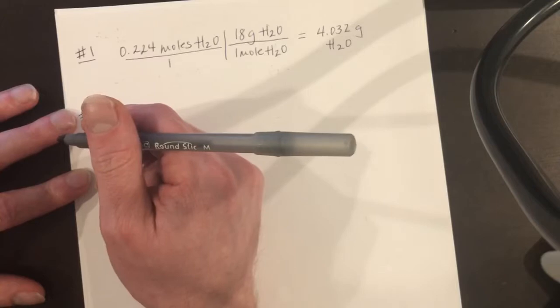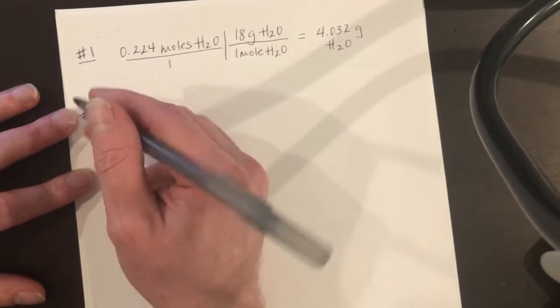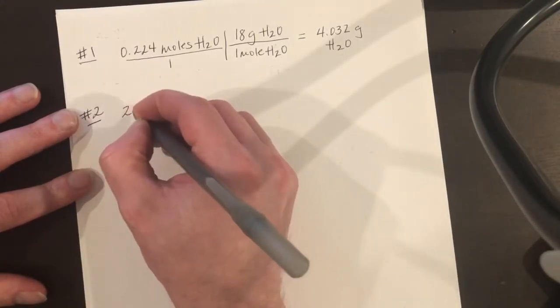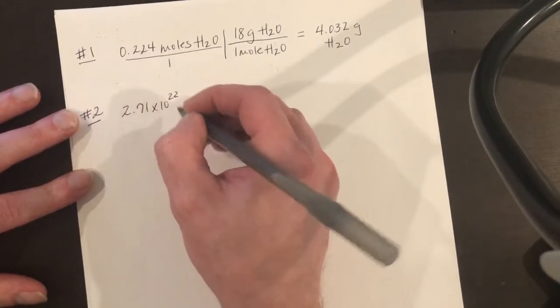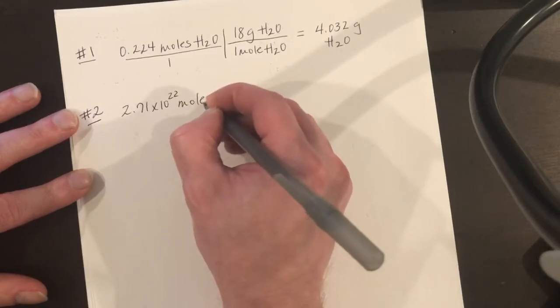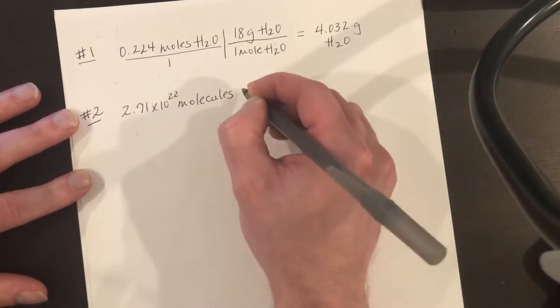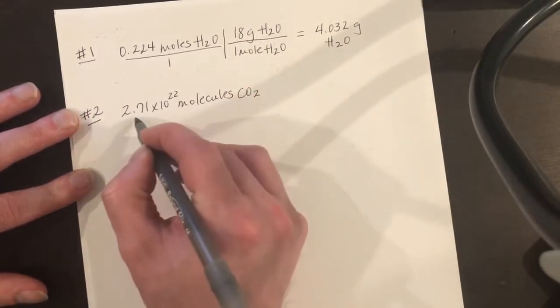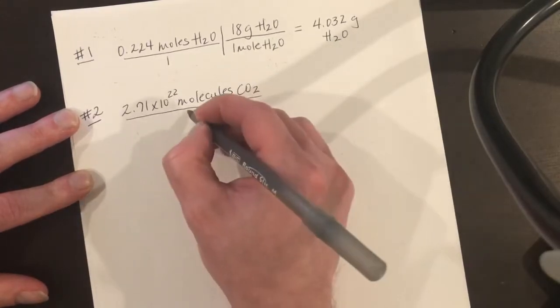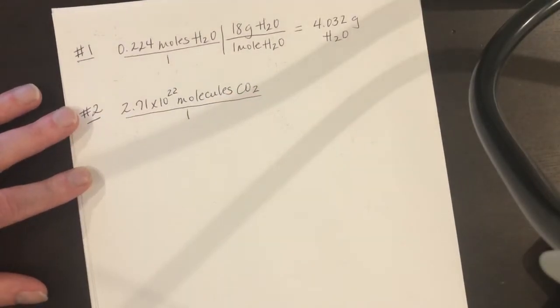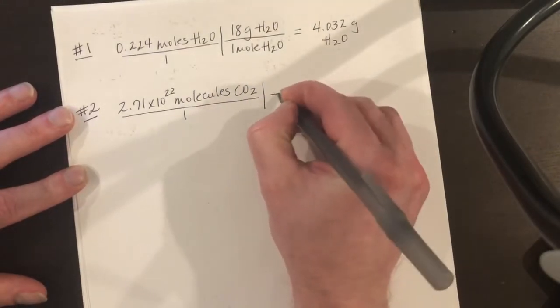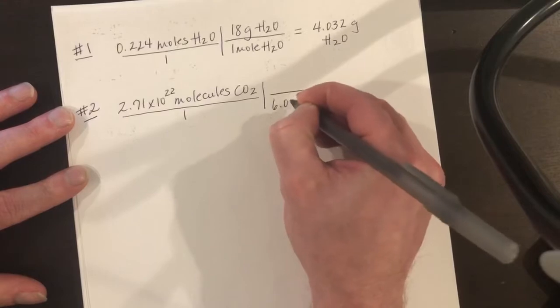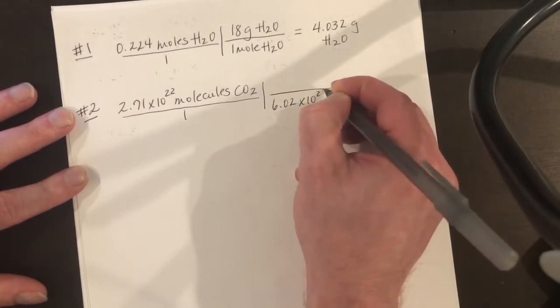Okay. Number 2. It says I want to calculate the number of moles in 2.71 times 10 to the 22nd molecules of CO2. So I put my given over 1. Now, anytime I see molecules or atoms, I'm going to go through Avogadro's number. Avogadro's number is 6.02 times 10 to the 23rd.